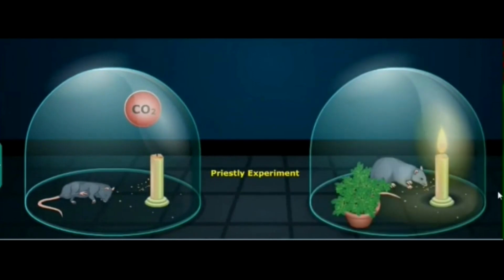Priestley then placed a mint plant inside the same bell jars, and he found that the mouse stayed alive and the candle, when lighted from outside, continued burning in the presence of the mint plant. Priestley hypothesized that the plants produced a gas, oxygen, that supported the burning of the candle and also allowed the mouse to survive respiration. The production of the gas takes place due to a massive exchange of gases occurring through a particular section of the leaves called stomata, and also through loose tissues on stems, roots, etc.